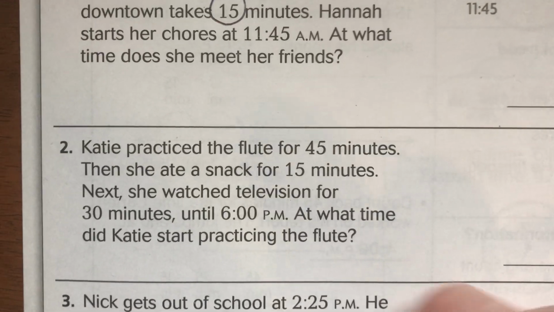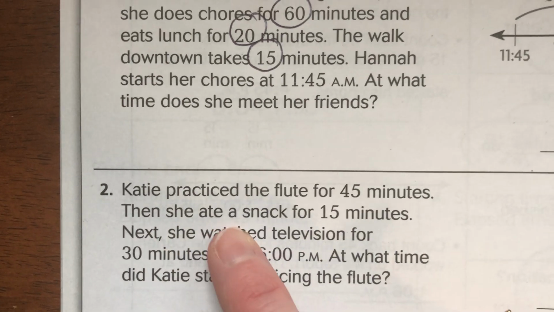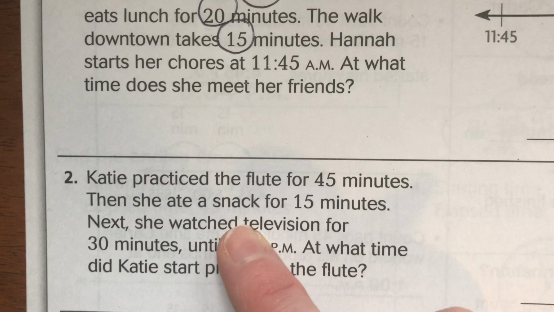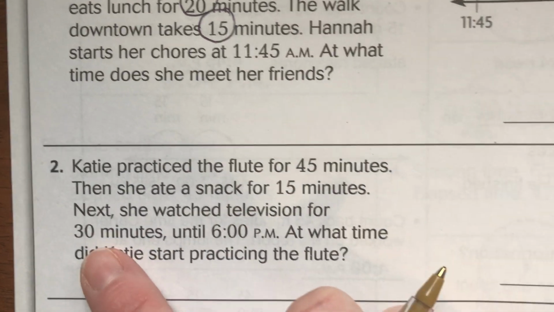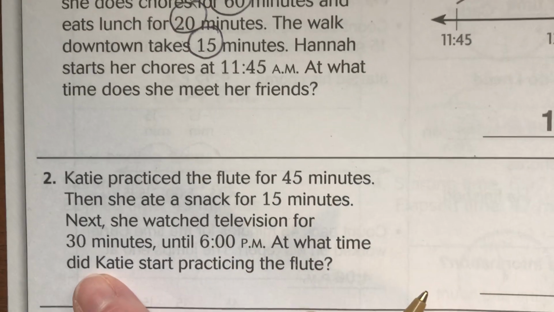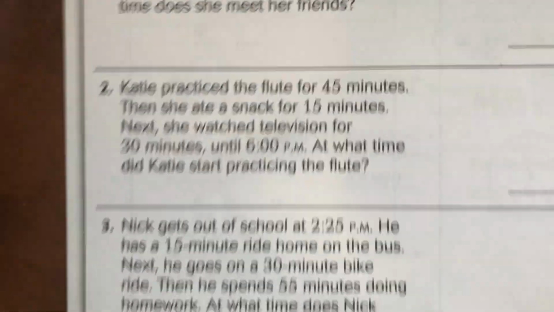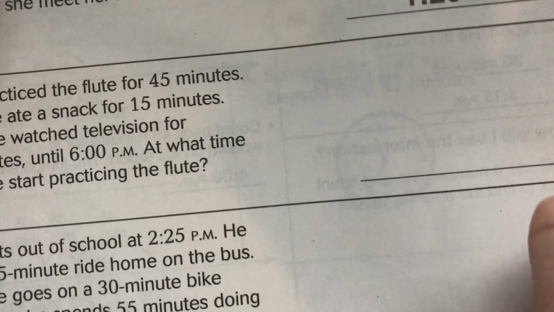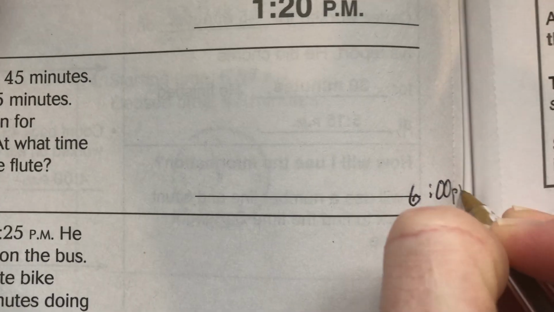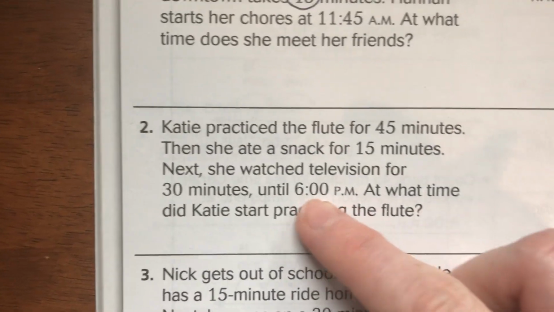Katie practices the flute for 45 minutes. Then she ate a snack for 15 minutes. Next, she watched television for 30 minutes until 6 p.m. At what time did Katie start practicing the flute? So we have our ending time here. We're going to put that on our number line, which is 6 p.m.